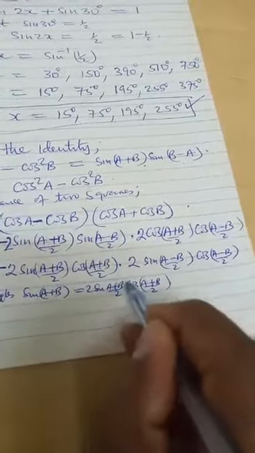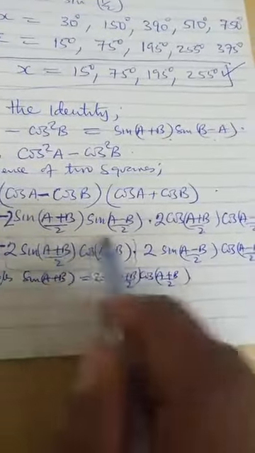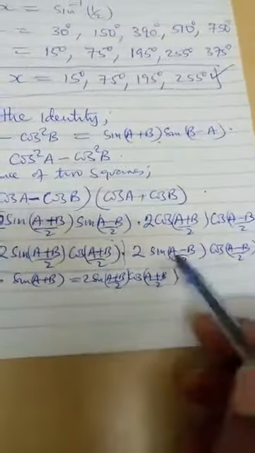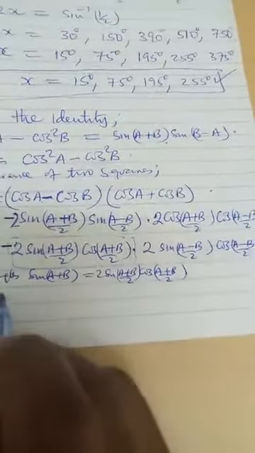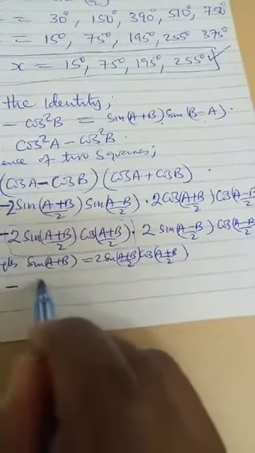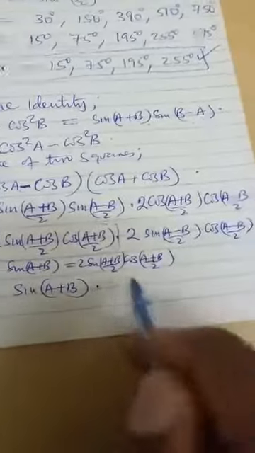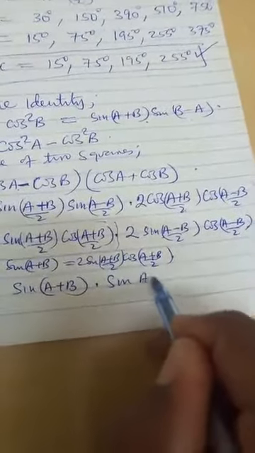I specifically picked this to be relevant. So this first part is already the same as sine of A plus B. What about this? If we apply that, we already have a minus, but of sine A plus B already, times sine of A minus B.